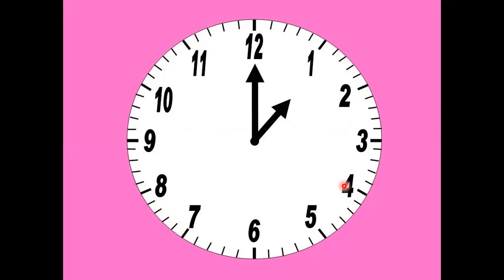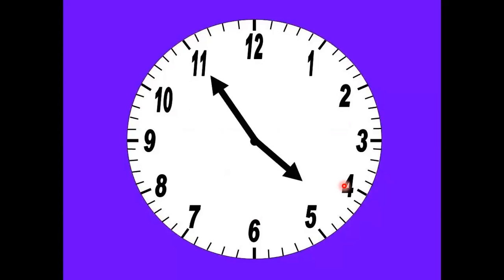What time is it here? It's 1 o'clock. Very good. Here is the minutes hand. It stands for 11. That means that it's 55 to 5, or it's 5 to 5. We can wait for only 5 minutes. It becomes 5 o'clock. It's 5 to 5.